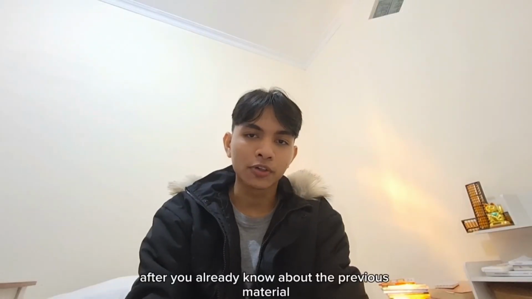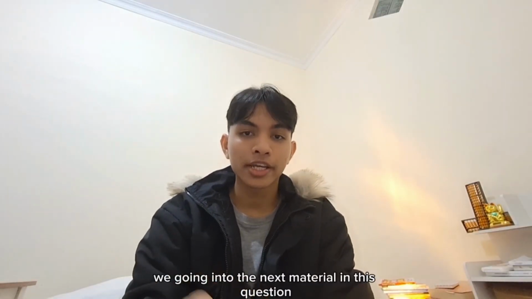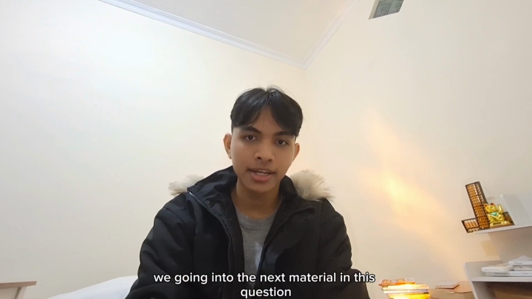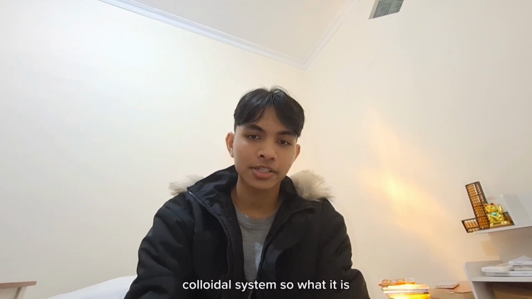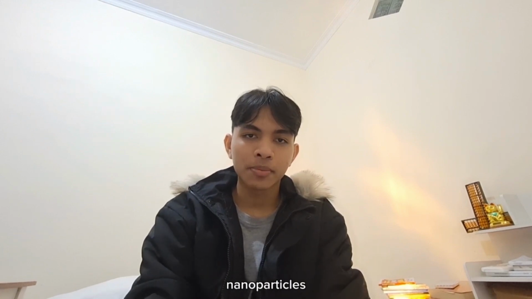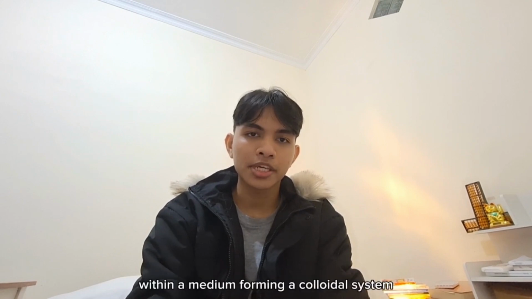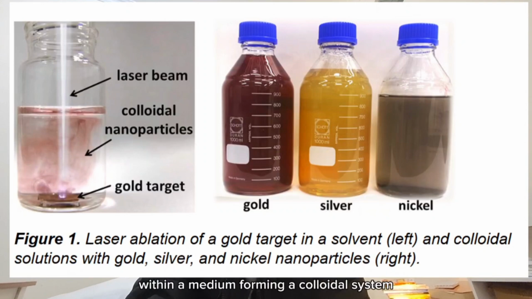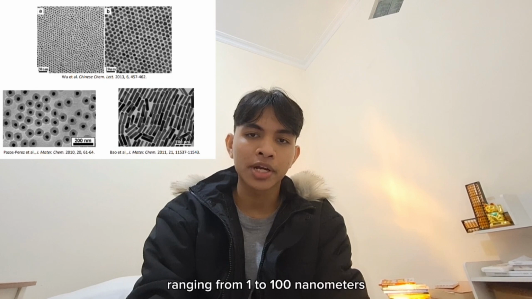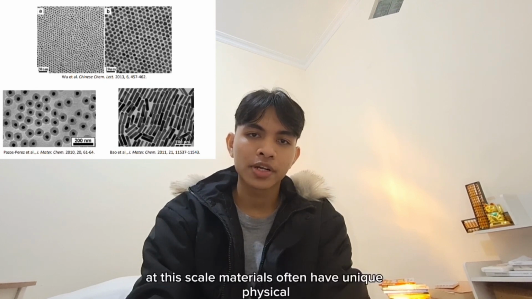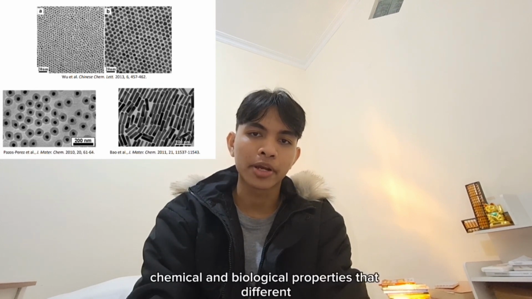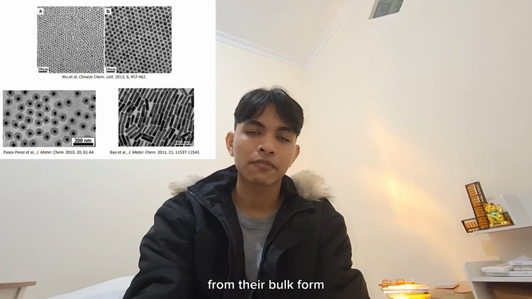After you already know about the previous material, we're going into the next material. Here, we're going to talk about the nanoparticles colloidal system. So what is it? A nanoparticle colloidal system is nanoscale particles dispersed within a medium forming a colloidal system. These particles typically range from 1 to 100 nanometers. At this scale, materials often have unique physical, chemical, and biological properties that are different from their bulk form, of course.